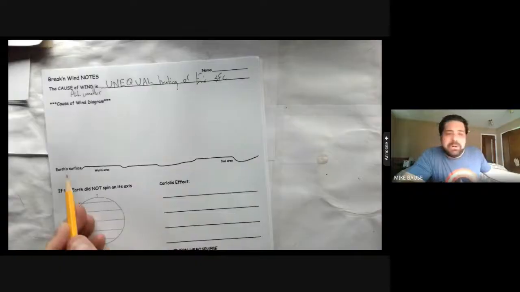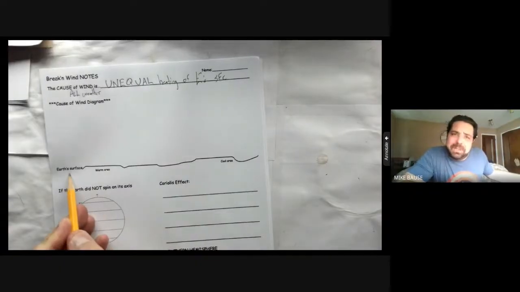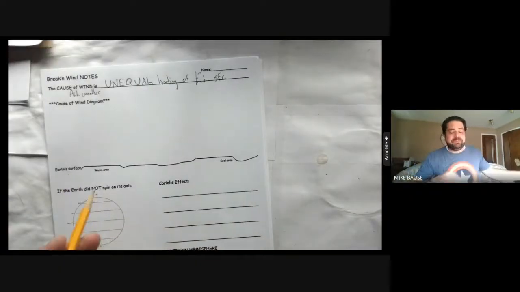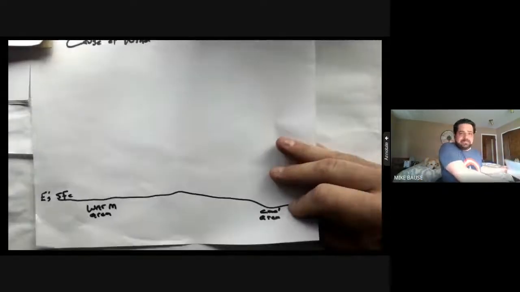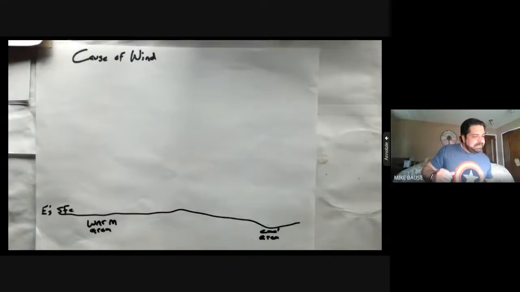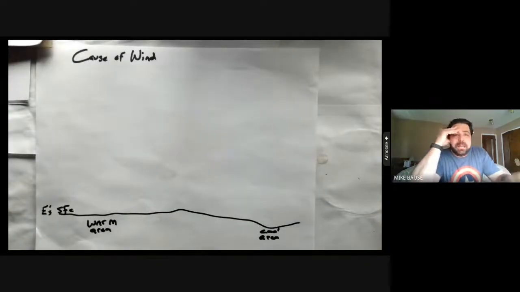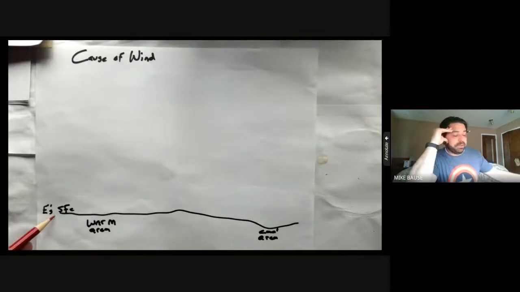Down here, I actually wrote Earth surface for you because I was able to type it out. But I've perfectly recreated this cause of wind diagram, as you can see right here, so that it's bigger for me and you guys can see a little bit better what's happening. Okay. So this is the same diagram. We've got warm area down here, cold area down here. Here we have Earth's surface.